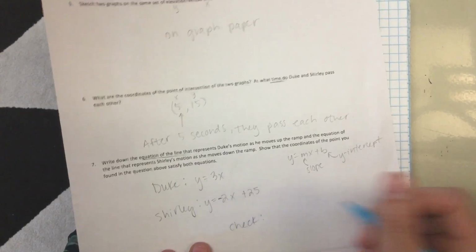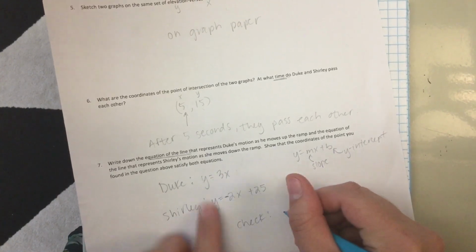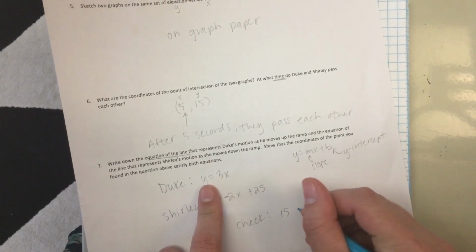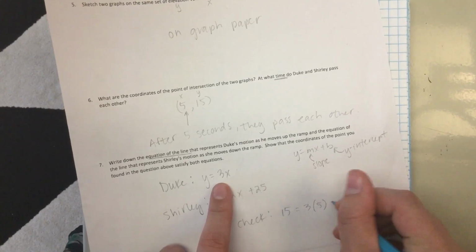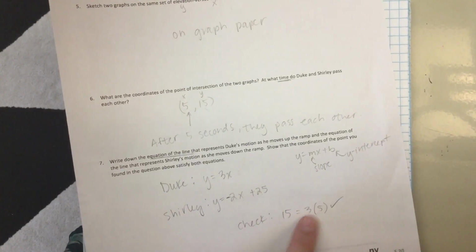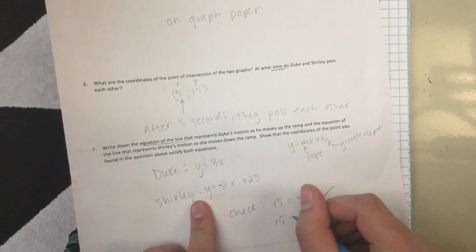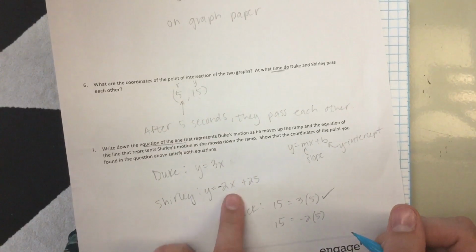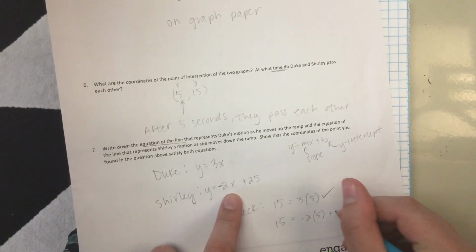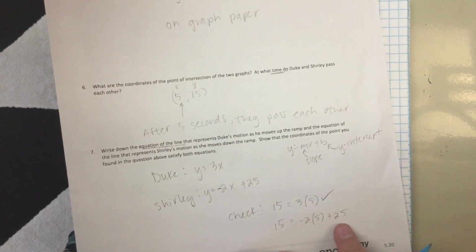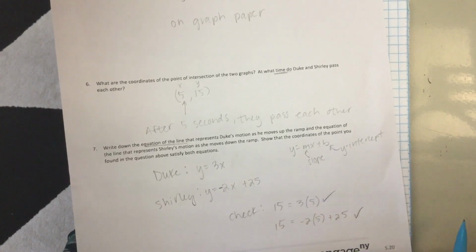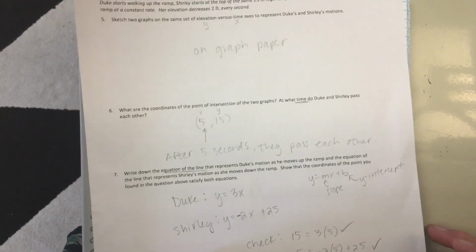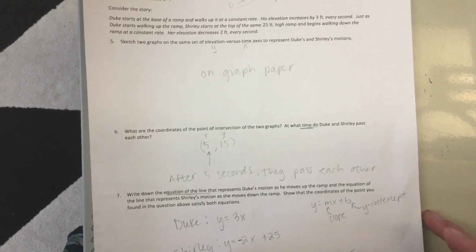For Duke, we've got coordinates of the point you found above. We can say y value 15 is equal to 3 times 5. That's definitely true. 15 equals 15. We can also show that 15 equals negative 2 times the x value plus 25. So that's negative 10 plus 25 equals 15. Absolutely correct.